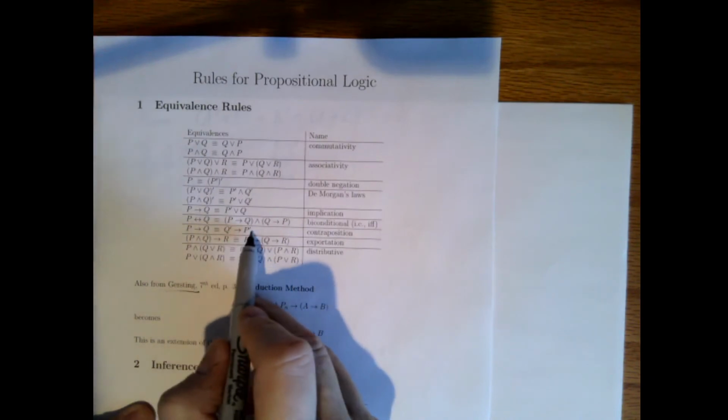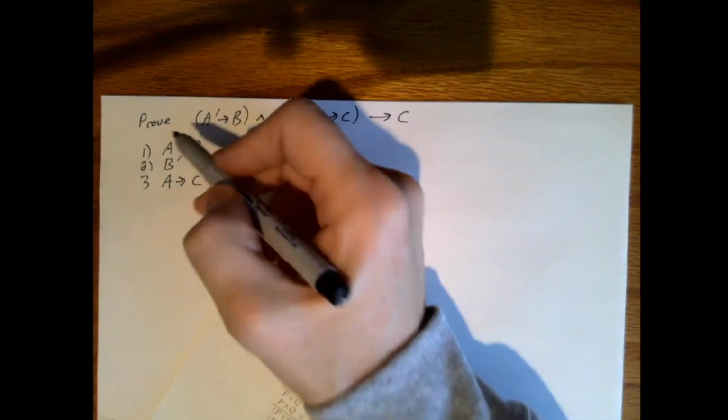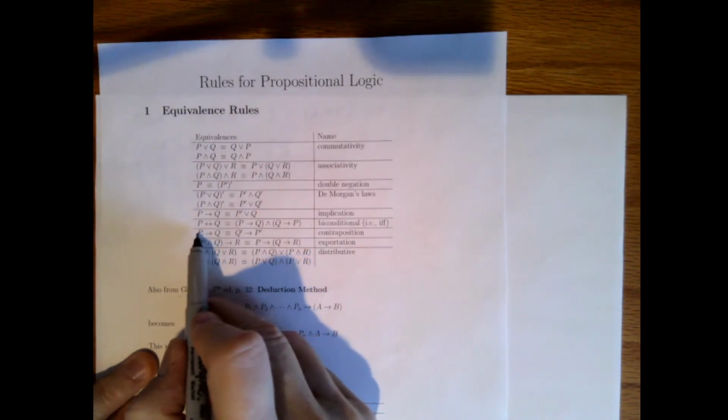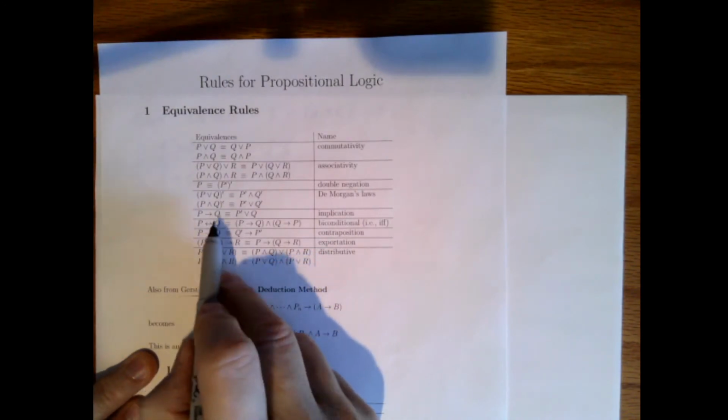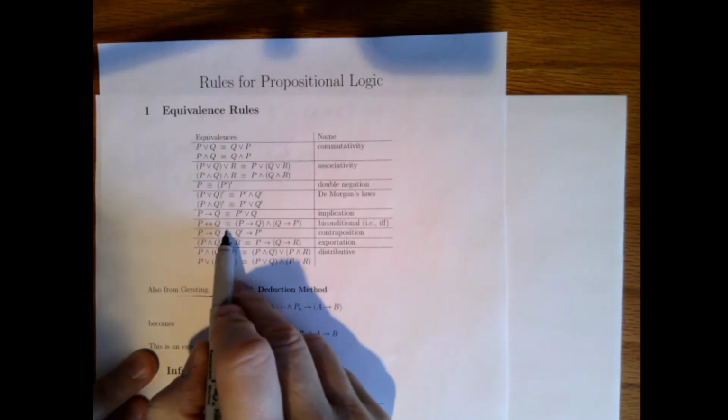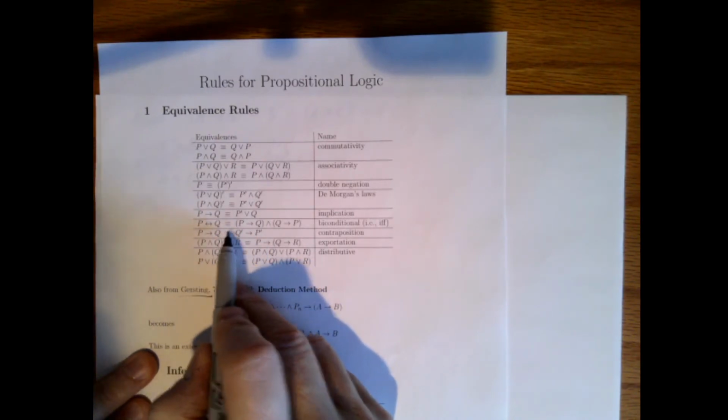P implies Q is equivalent to Q prime implies P prime. Now once again, you may look at that and say, well, you have a prime on one of these but not the other one. But really all this is saying on contraposition is you take the P and the Q, whatever they are, swap their sides of the implication and negate whatever they originally were. So I'm looking at these kinds of things and getting some ideas.